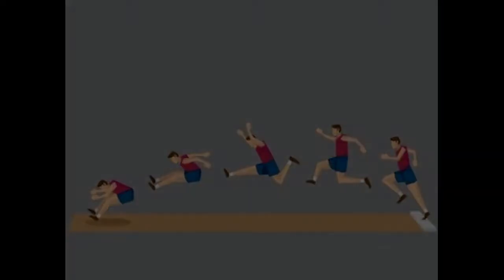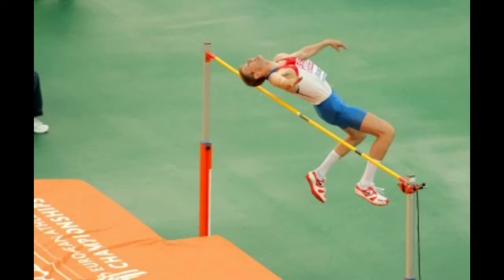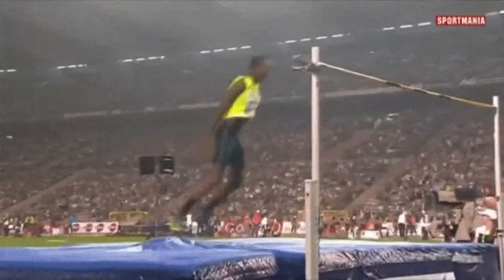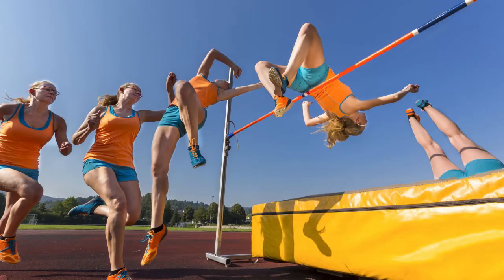Next is high jump. In order to jump as high as possible in the high jump using Fosbury flop, the athlete must maximize his vertical jump velocity at the point of takeoff while also having sufficient horizontal velocity to carry his body over the bar.